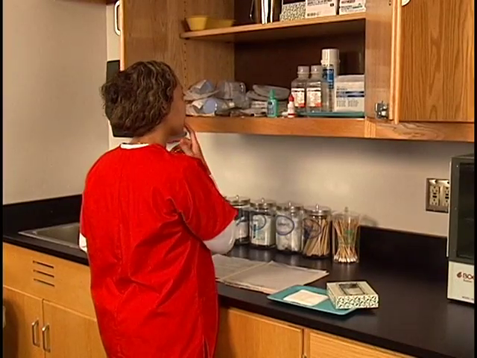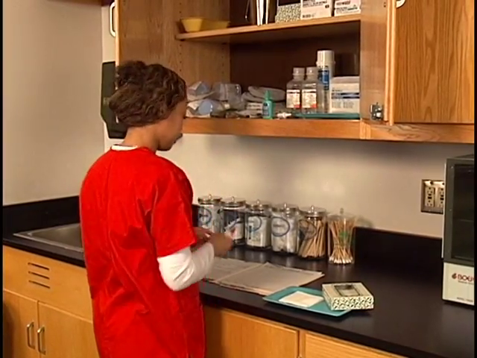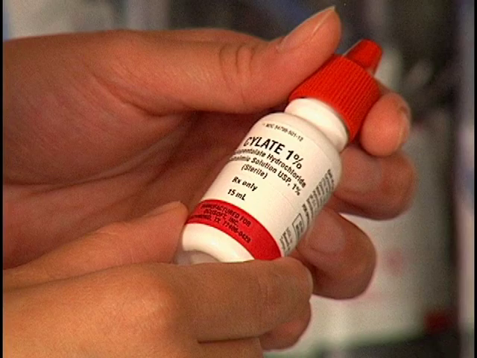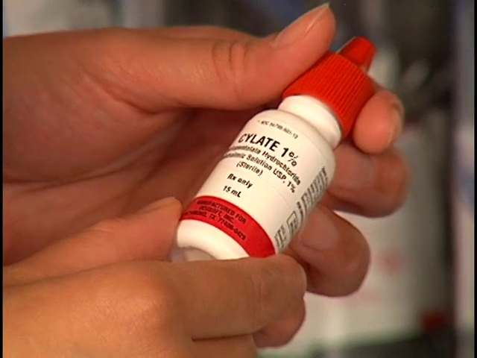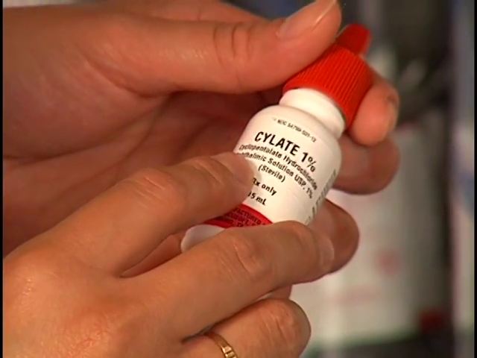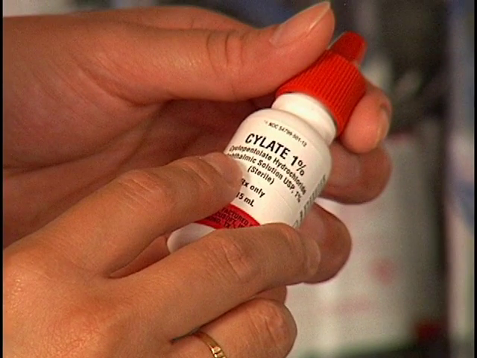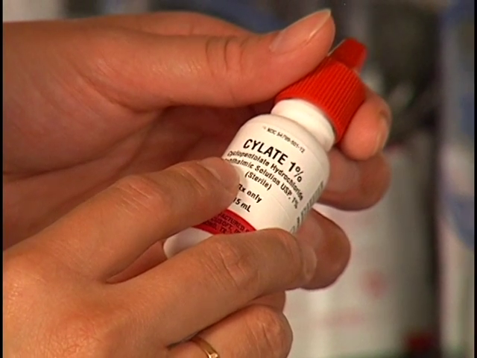Check the drug label 3 times to make sure you have the correct medication. The first time should be when you remove the medication from the shelf. The medication label must bear the word ophthalmic or eye drops. Never place a medication in the eye unless it says ophthalmic or eye to avoid injury to the eye.